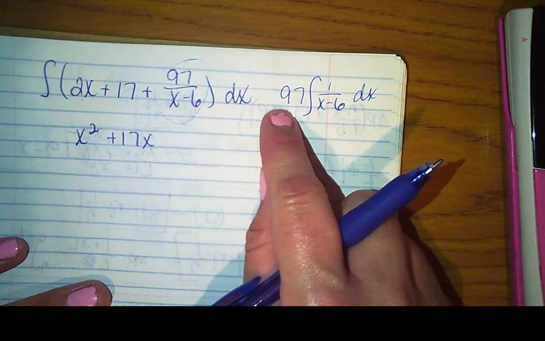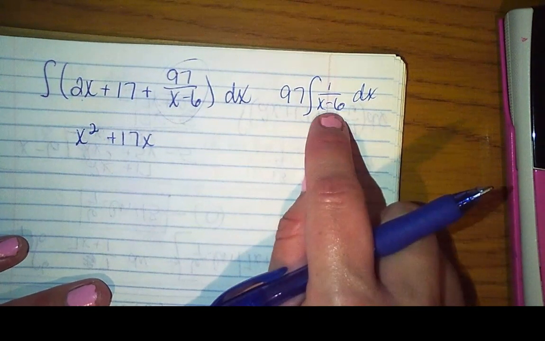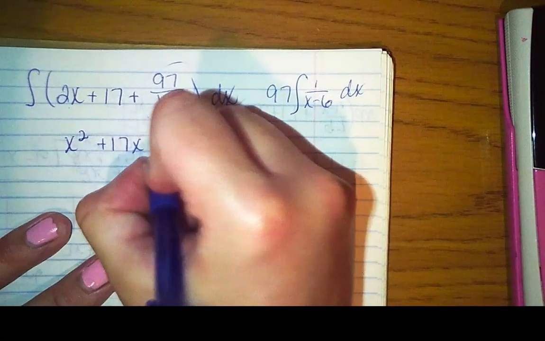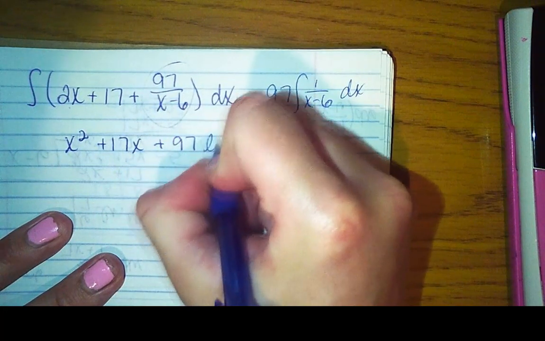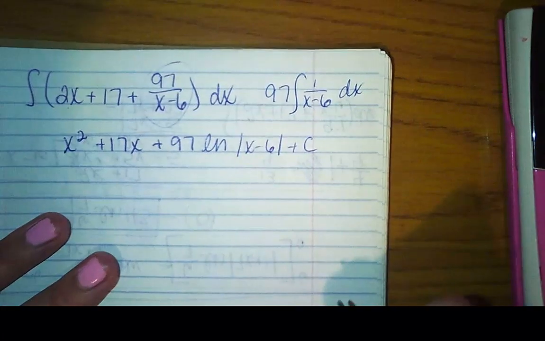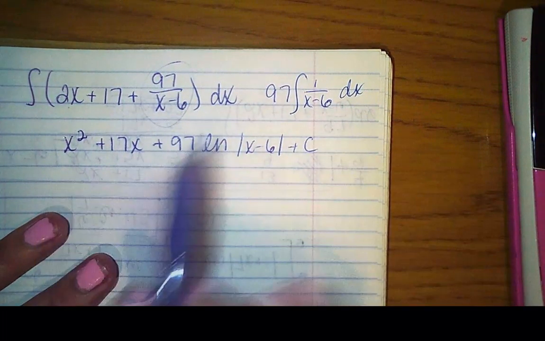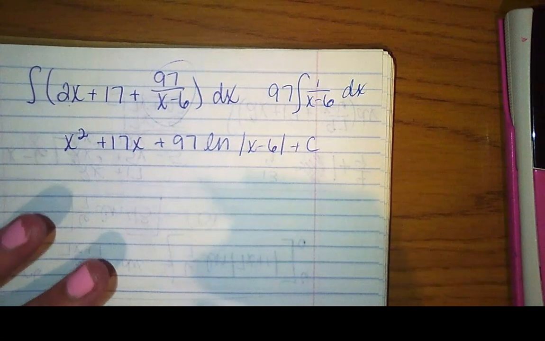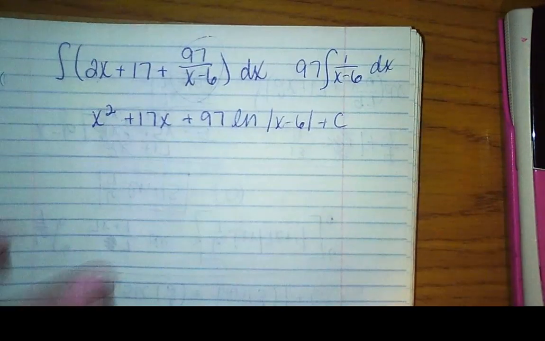So the 97 is coming along for the ride. And then is the derivative of the bottom in the top? Yes, it is. So that becomes 97 times the natural log of |x minus 6| plus c. So again, I just rewrote that using long division, and then it became something that was integrable. I was allowed to integrate it.